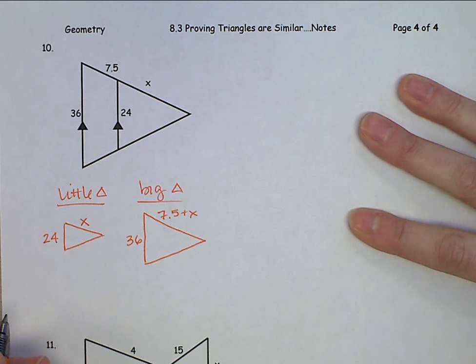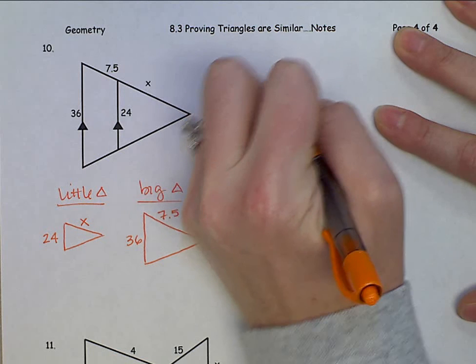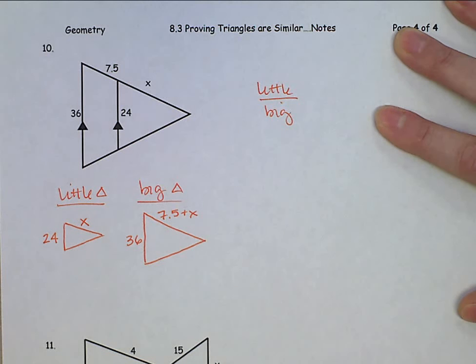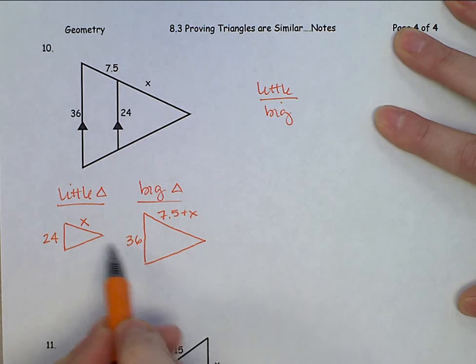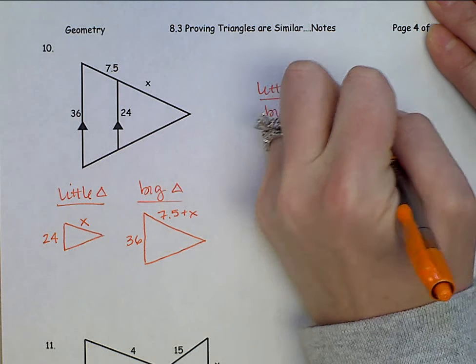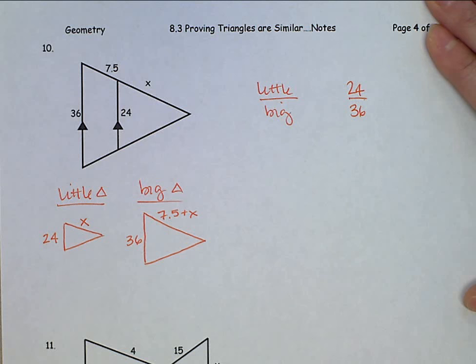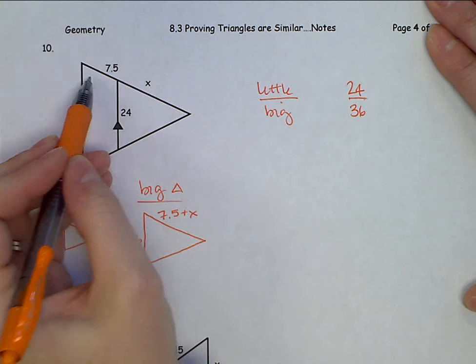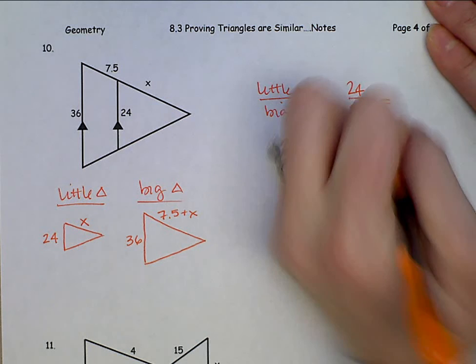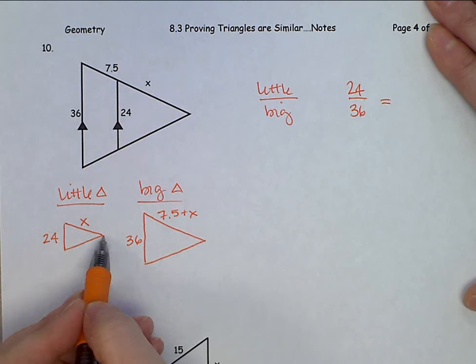Okay, let's do little over big again. In the little triangle, first side I see is 24, or the same corresponding side, and this one is 36. So 24 over 36. We know that they're similar, because it's told us in the directions that they are, but we also see these parallel lines here, so we've got corresponding angles, so we know that this is going to work. Just as a side note. And then the top, little over big, so X over 7.5 plus X.